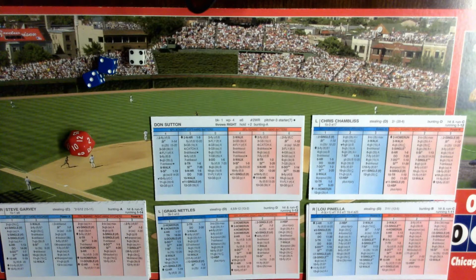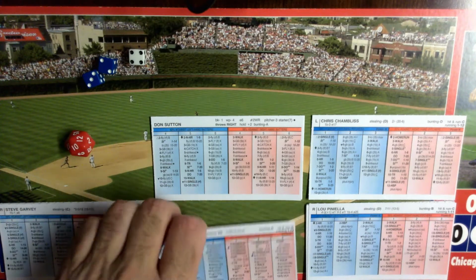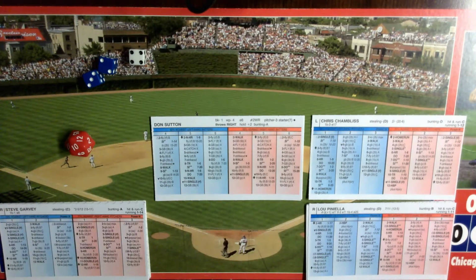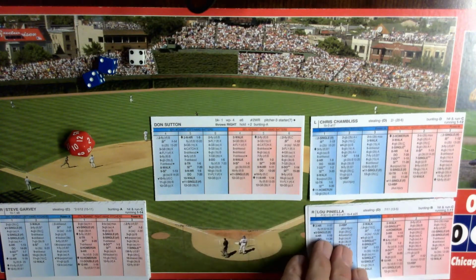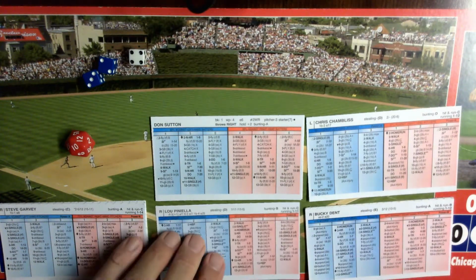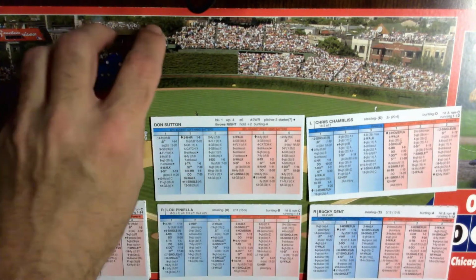If there's a runner on third, he scores. Runner on second may tag up. Runner at first is going to stay put. So Nettles is out on a fly ball to the right fielder for the first out of the inning. Chambliss stays put. We have the left fielder Lou Piniella batting next. So we have 2 down.